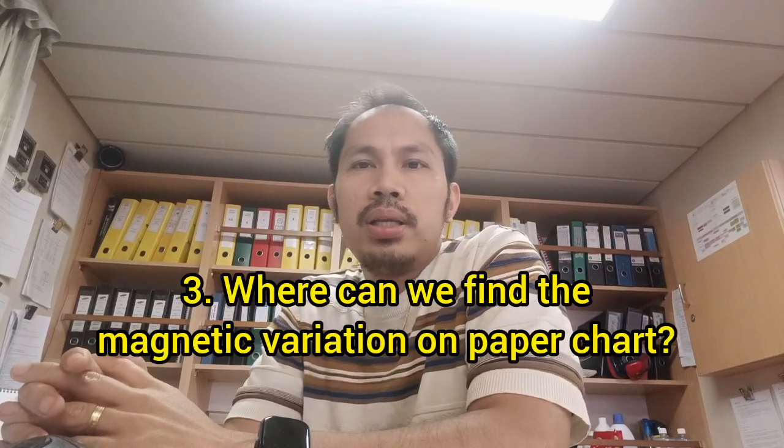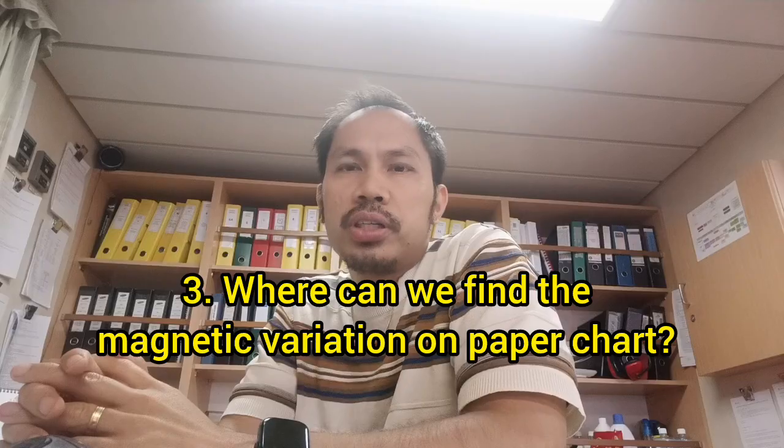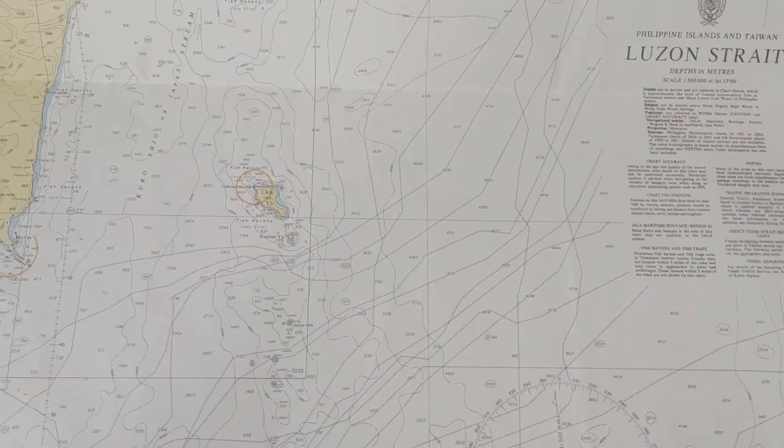Number three, where can we find the magnetic variation on paper chart? This is the old way, guys. If you are a not so old seafarer like me, you can find this magnetic variation as different lines, usually curved lines with the color of magenta on the paper chart, or on the compass rose of the paper chart. I have here the paper chart, guys.